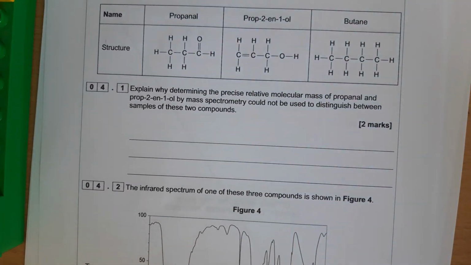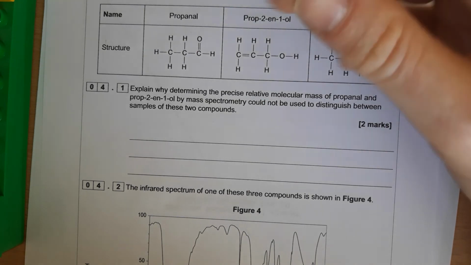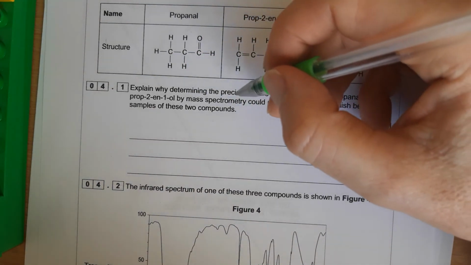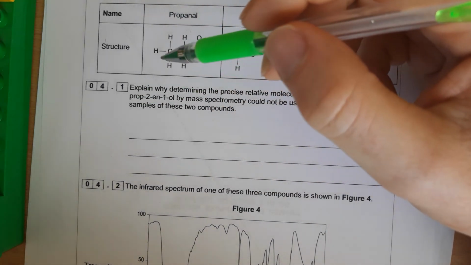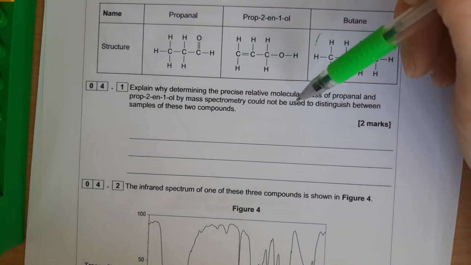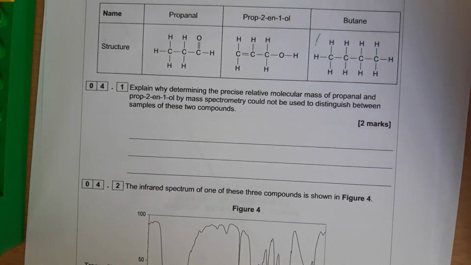Right. All of these compounds have a relative molecular mass of 58. Now they're not all isomers of one another, because this one hasn't got any oxygens in, but they all happen to weigh 58. Explain why determining the precise relative molecular mass of propanol and prop-2-ene-1-ol could not be used to distinguish between samples of these two compounds.